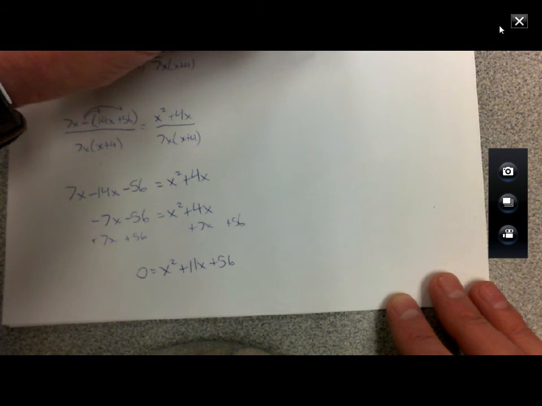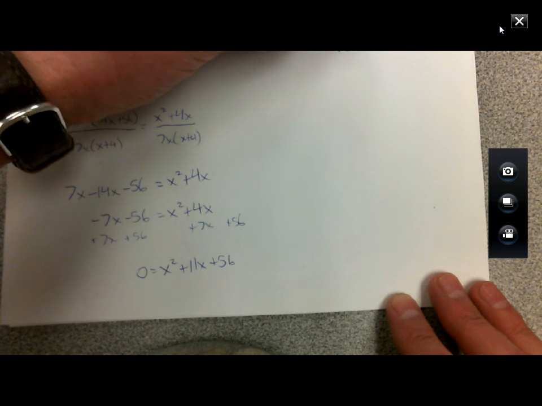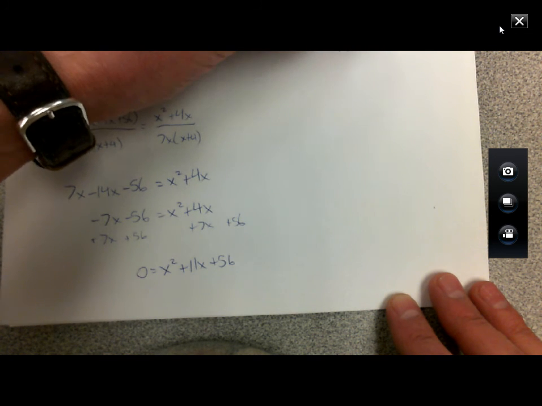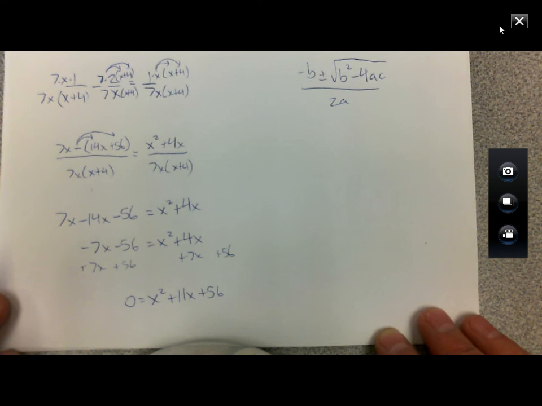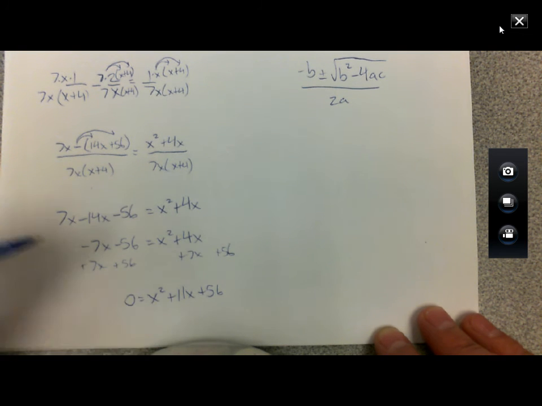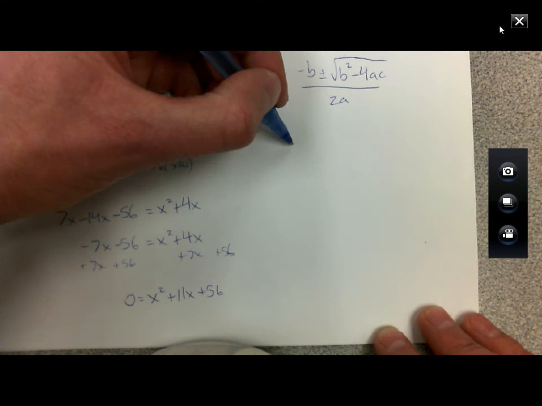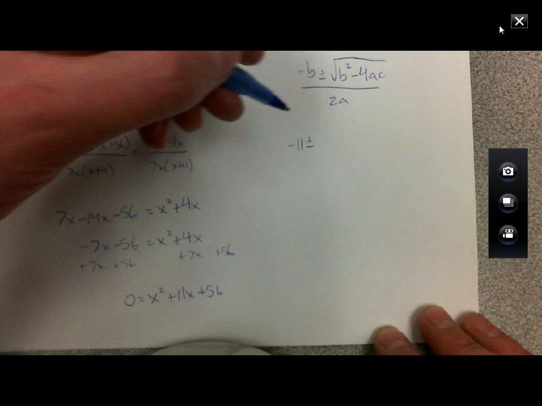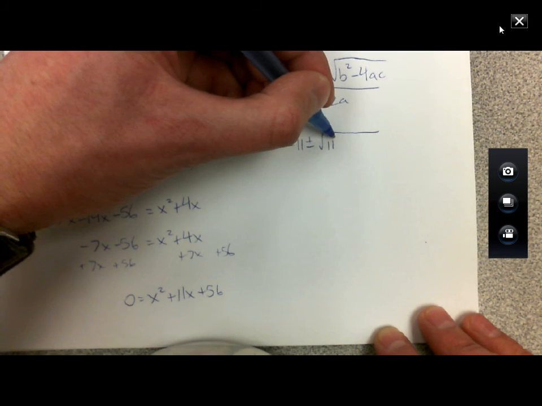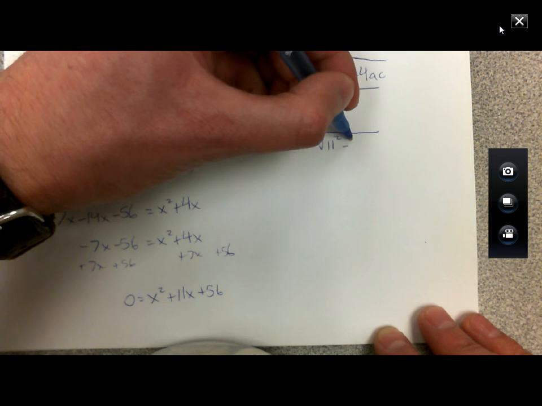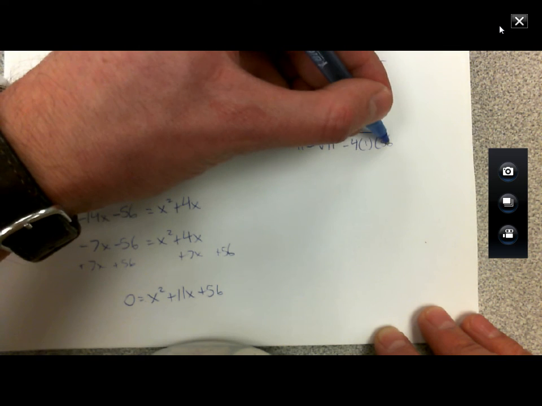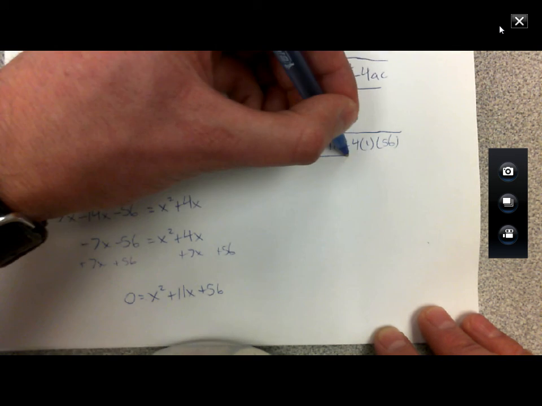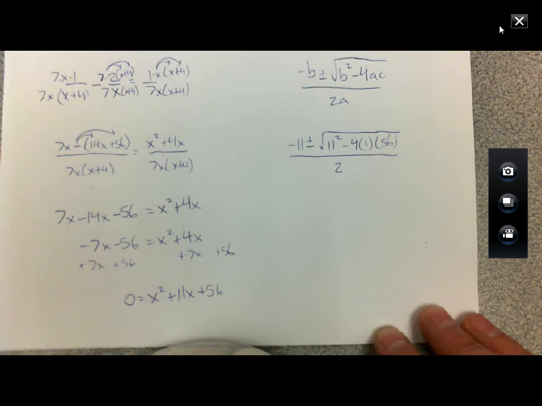So opposite of b plus or minus the square root of b squared minus 4ac all over 2a, and I'll make a note of that in the lesson. So for this one then, b is 11, so negative 11 plus or minus the square root of 11 squared minus 4 times 1 times 56, all over 2 times a, all over 2.